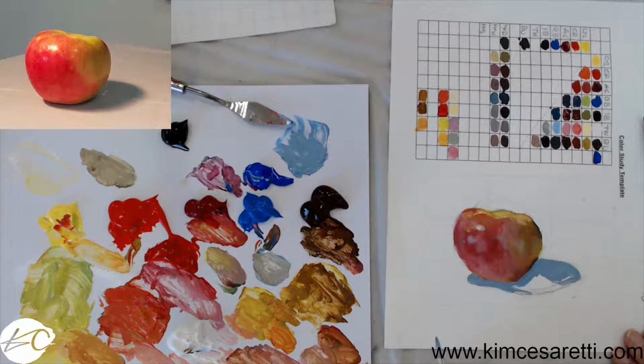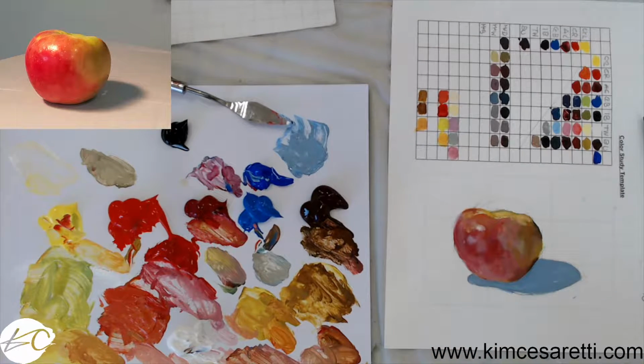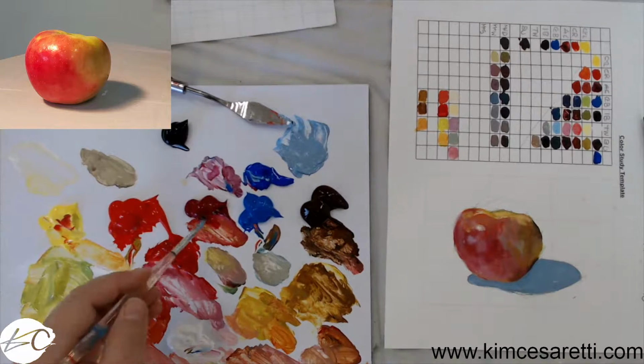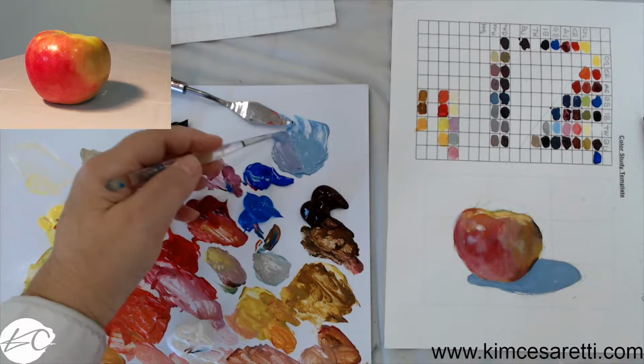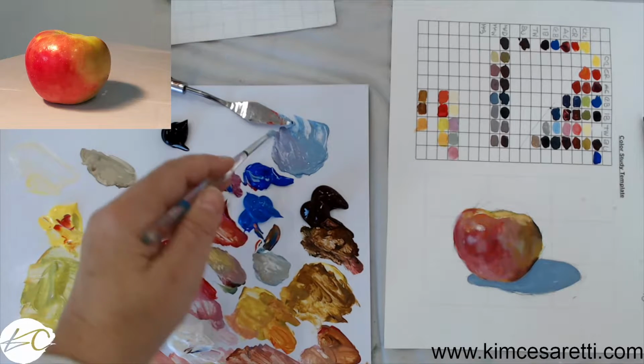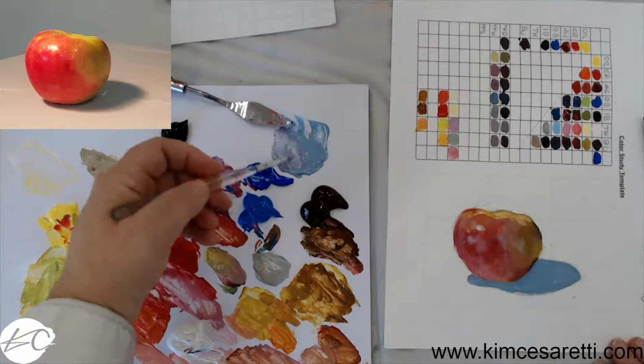It'll dry darker anyway. I know that it fades out a little bit, and it looks to me like it might be a little bit purplish on the outside and a little bit lighter, so I added some alizarin crimson and some white.